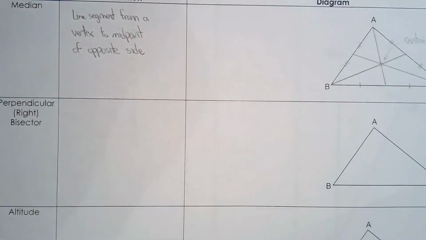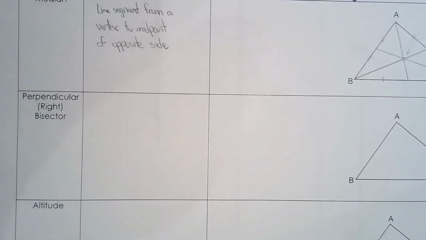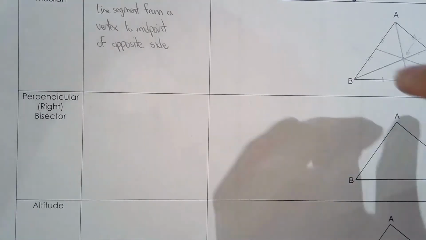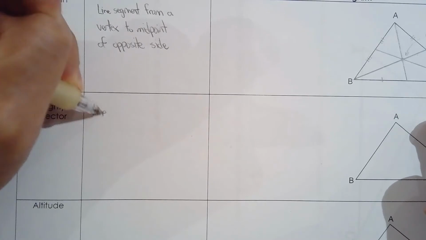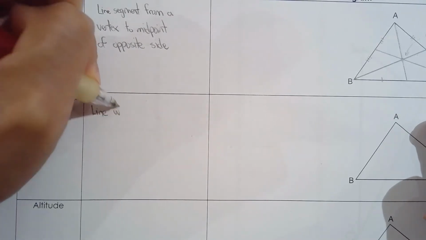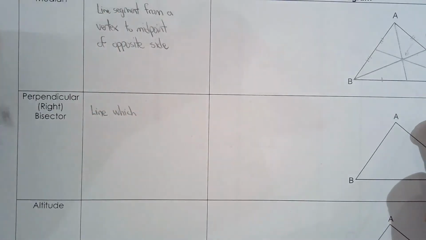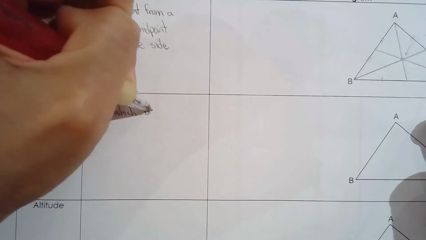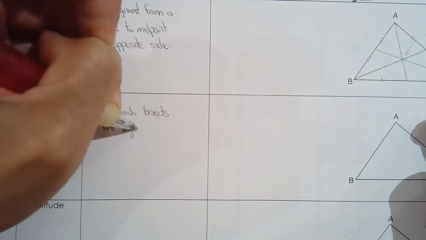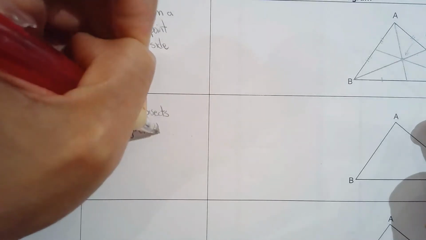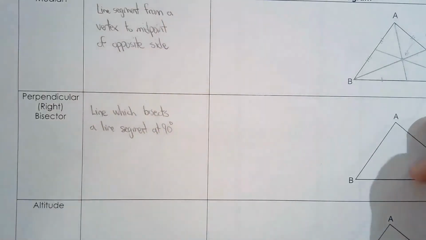Okay, next one we have is called a right bisector, or some people call it a perpendicular bisector. Either or, they really mean the same thing. So a perpendicular bisector is a line which, by the way, the name really gives it away. It's a perpendicular bisector. So it's a line which bisects a line segment at 90 degrees.